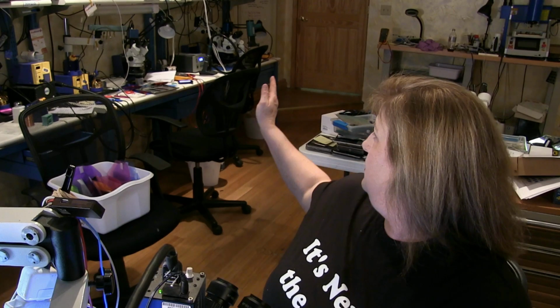Is there any decent budget hot air station? Yeah, the Quick 861 right over there. One of these days I will move it from there to here so you can check it out, but not today. Got too much.